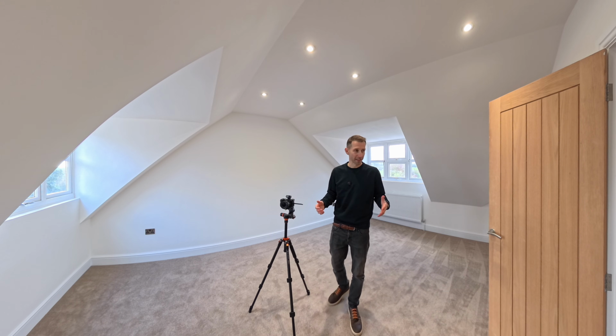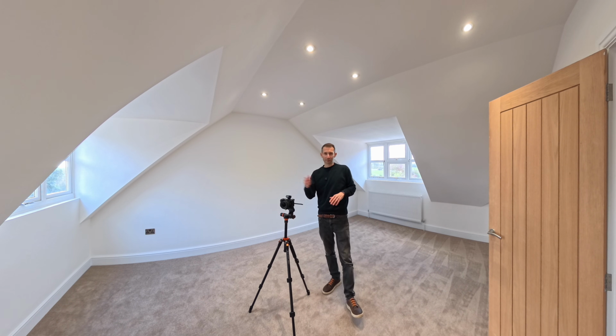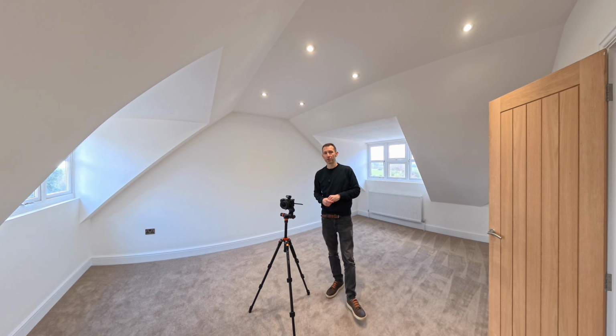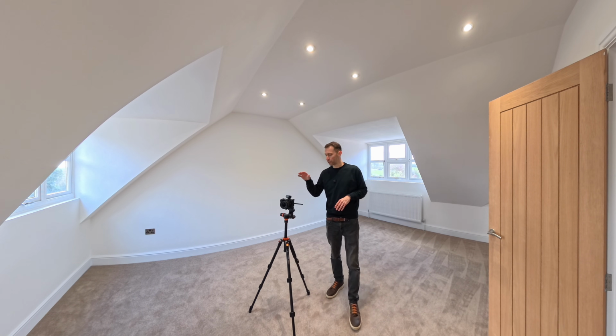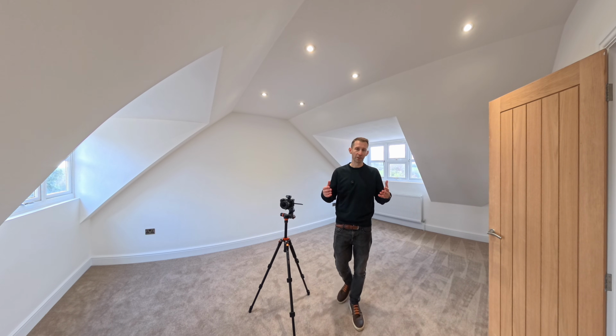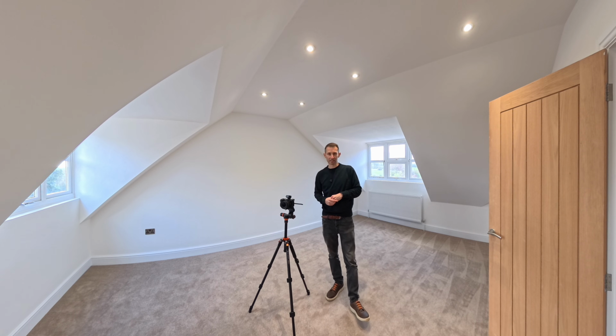This is an empty property. The heating's not on. So I'm going to whiz around, get the rest of these shots done, and you're going to join me back at the computer, and I'm going to show you how you get your files off your memory card onto the computer, how you organize them, and how you can edit them using Auto HDR.